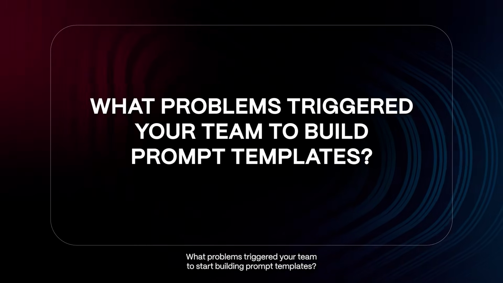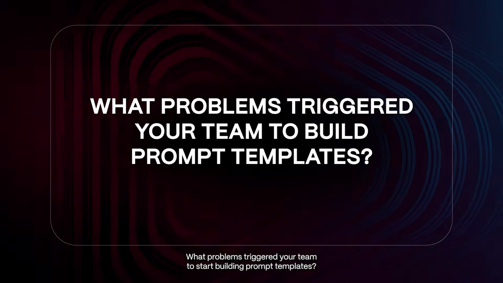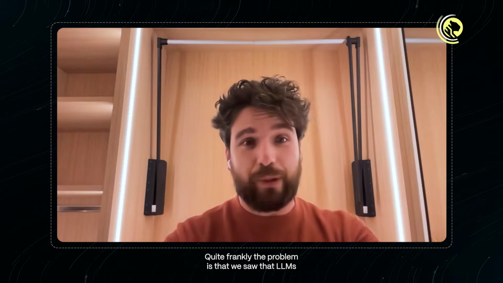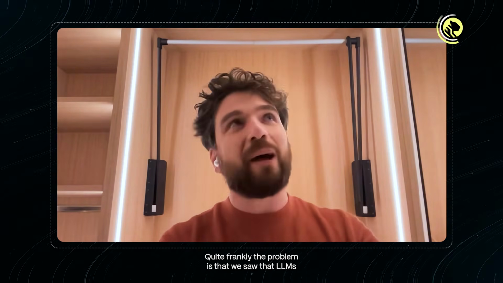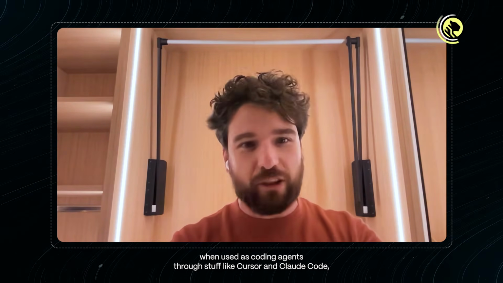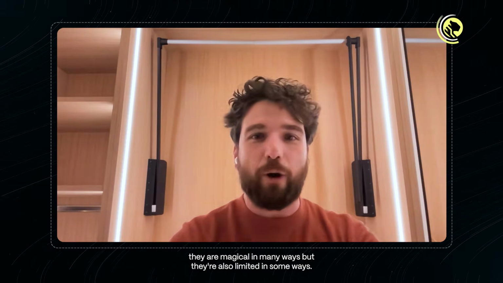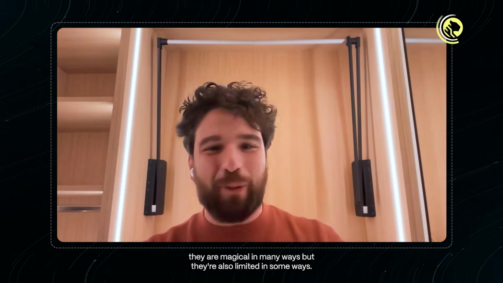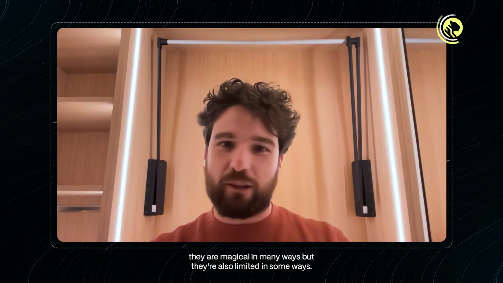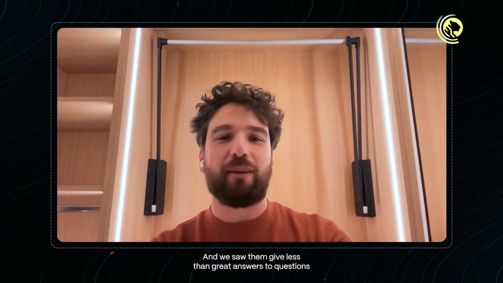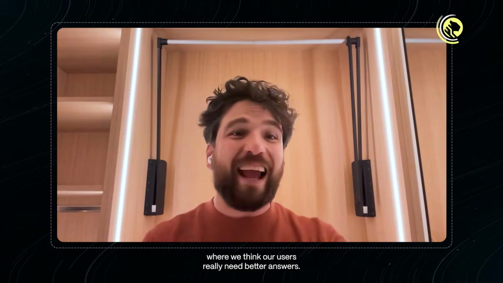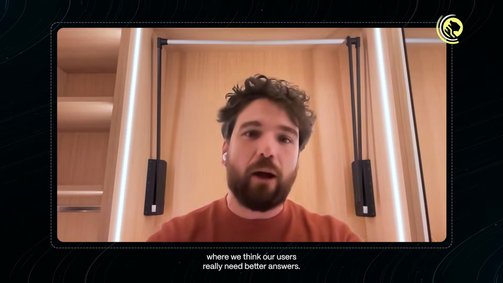What problems triggered your team to start building prompt templates? Quite frankly, the problem is that we saw that LLMs, when used as coding agents through stuff like Cursor and Claude Code, are magical in many ways, but they're also limited in some ways. And we saw them give less than great answers to questions where we think our users really need better answers.